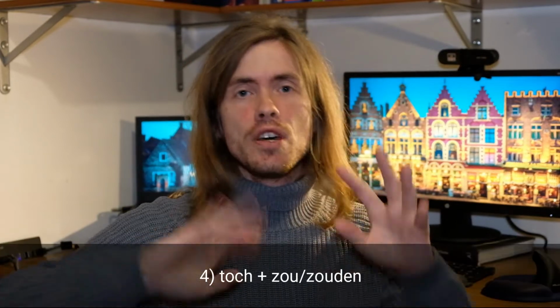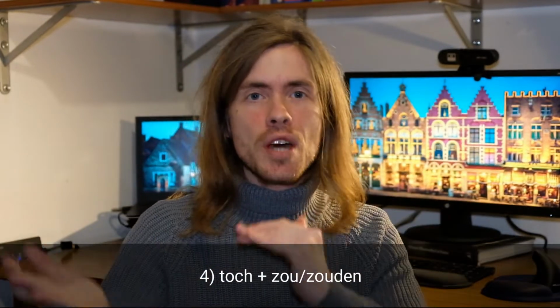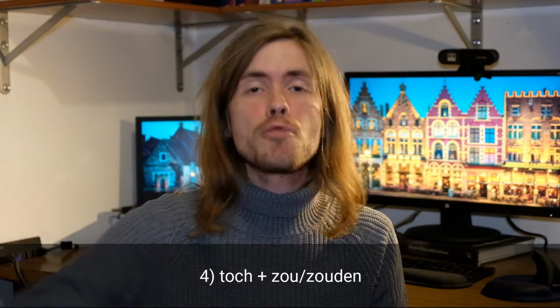The fourth usage of using toch is in combination with zou or zouden, which is the imperfect tense of the verb zullen.